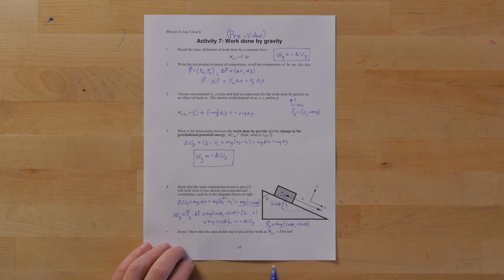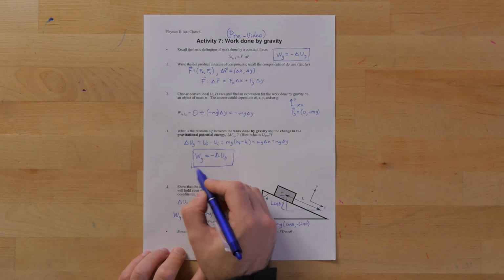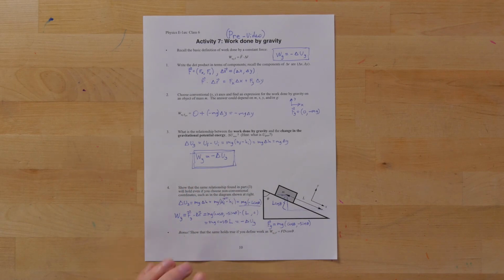I'll let you think about the bonus, but the point here is just that this equation holds true whenever you have gravity, and we'll find also for other conservative forces like the force from a spring. I hope that helps.